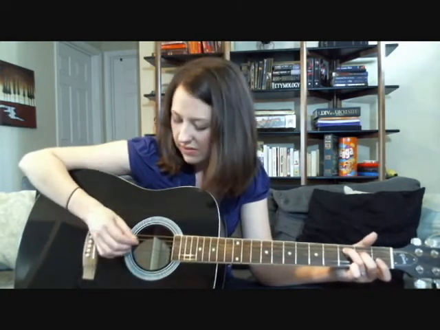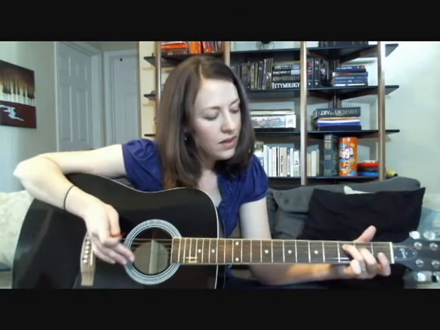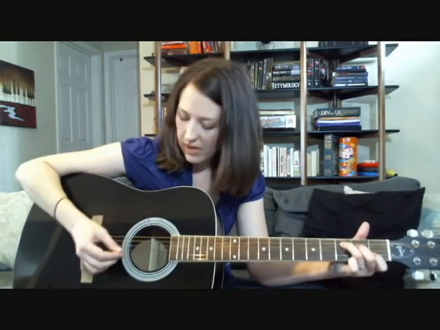It should sound like this. Lastly, if you'll put your 1st finger on the 2nd string, 1st fret, it should sound like this. Again, pressing firmly, strumming downwards, you should get a C chord.